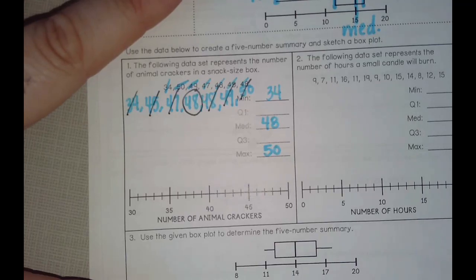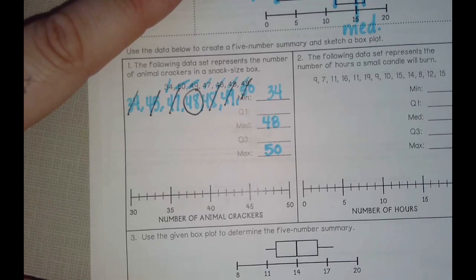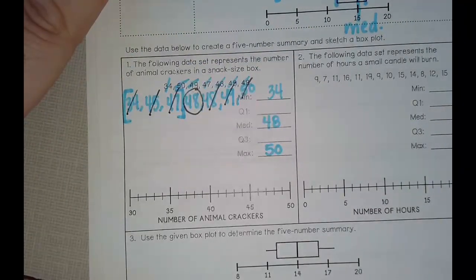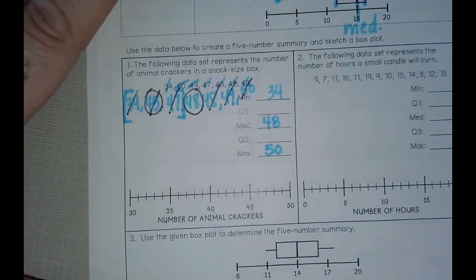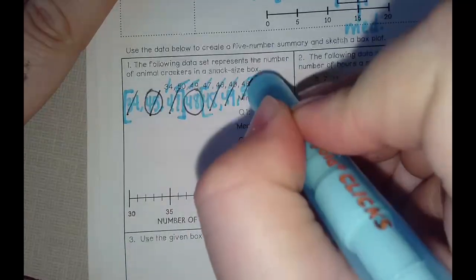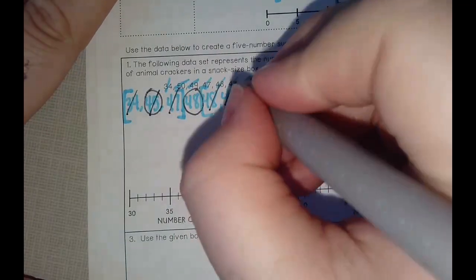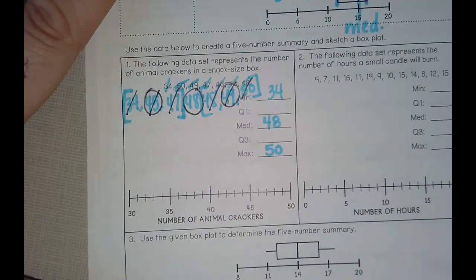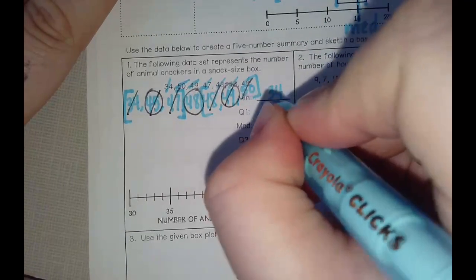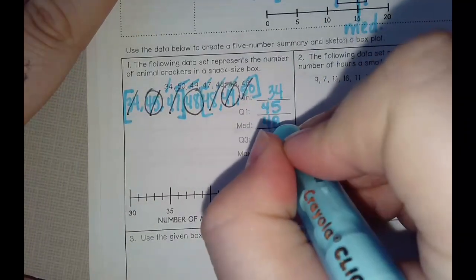Now remember, when we're looking at the different quartiles, we're looking at the median of the lower half and the median of the upper half. So we kind of bracket off the first one. It's going to be 45. So then what is quartile 3 going to be? 49, good. So 45 is quartile 1, and 49 is quartile 3.